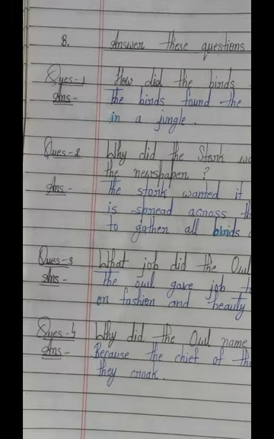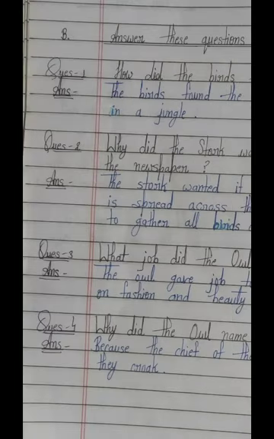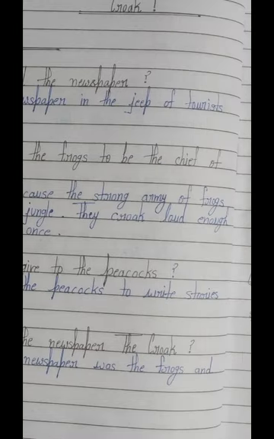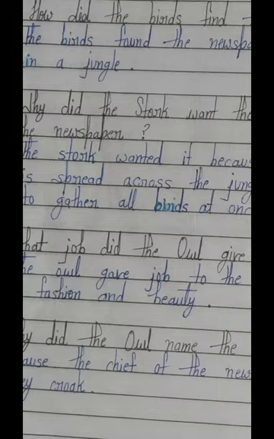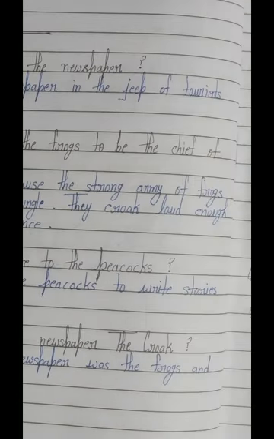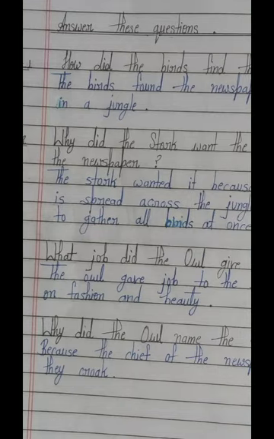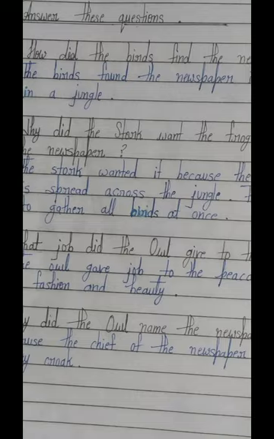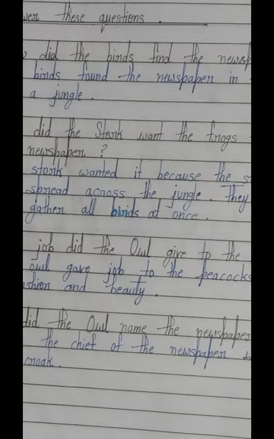Your first question of this exercise B is, how did the birds find the newspaper? The answer is, the birds found the newspaper in the jeep of tourists in a jungle. Students, the second question is, why did the stork want the frogs to be the chief of the newspaper? The answer is, the stork wanted it because the strong army of frogs spread across the jungle. They croaked loud enough to gather all birds at once.